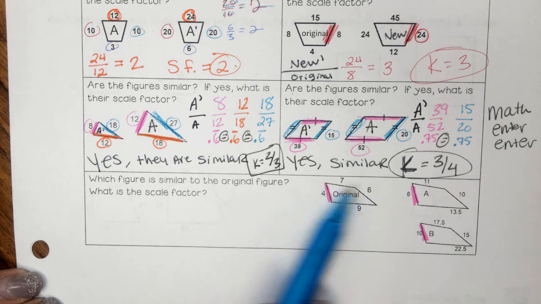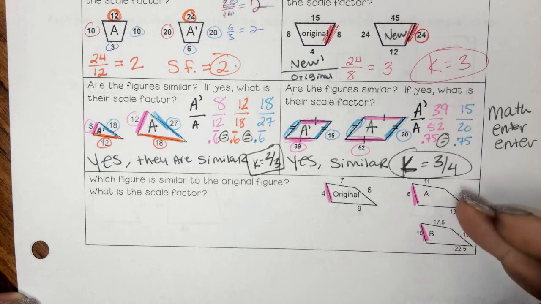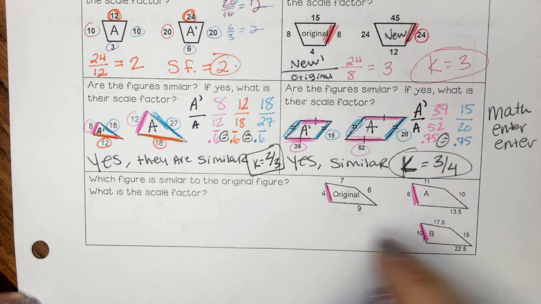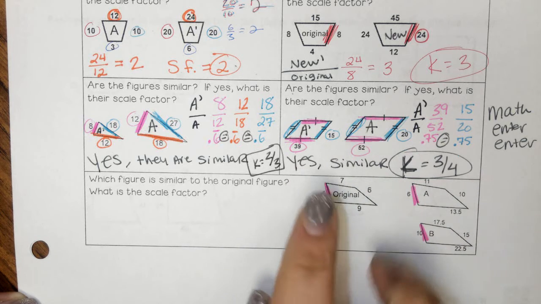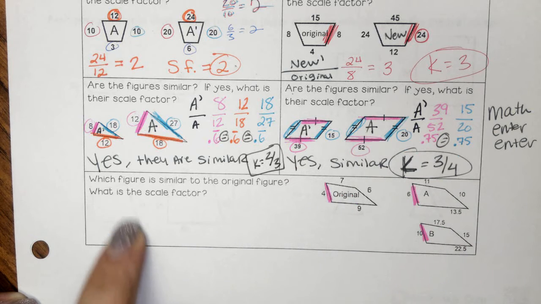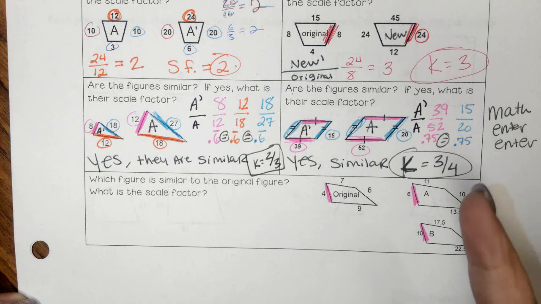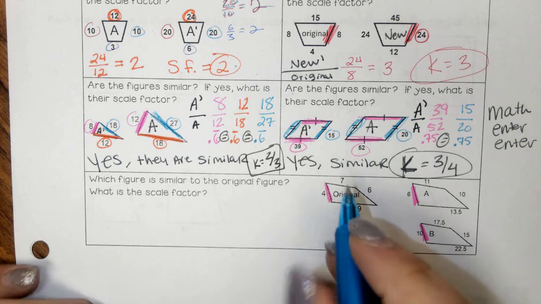I'm setting it up this way. I want to know what corresponds with what, and then I will use the image or the new thing over the original thing as my ratios, because one of these things will be similar to the original figure, and I want to know the scale factor as well. So if I use the new thing divided by the original thing, I'll end up with the scale factor for whichever one of those shapes is similar to the original.